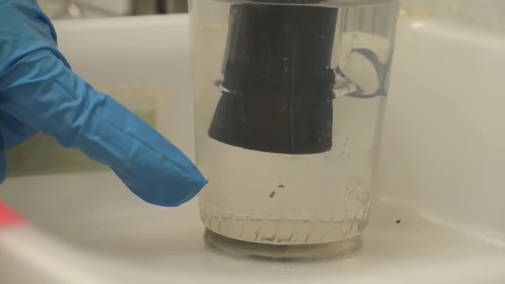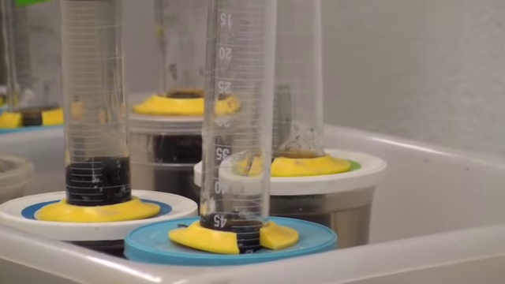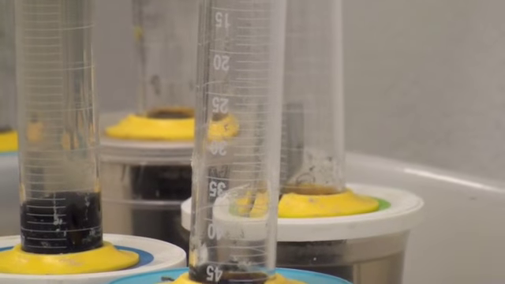Students take daily gas readings using the markings on the graduated cylinder. It is ideal to have at least 1 gas reading for every 5 milliliters of biogas produced. When 50 milliliters of biogas has been produced, the experiment is complete.